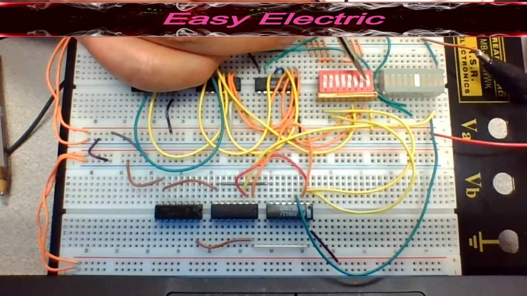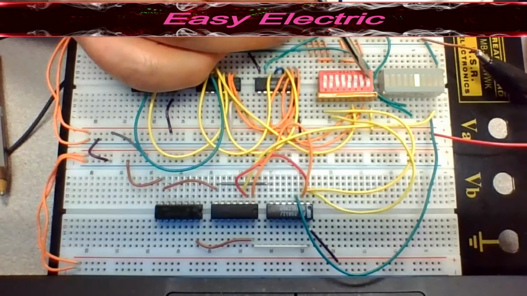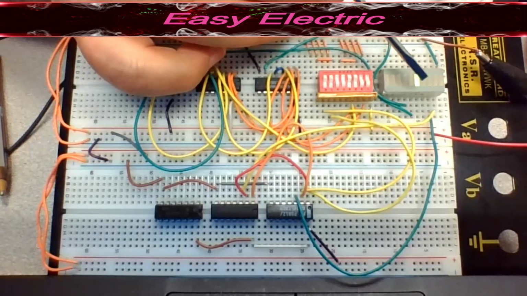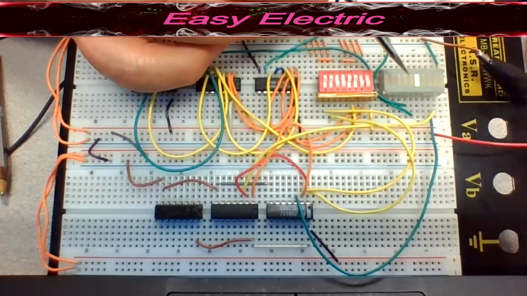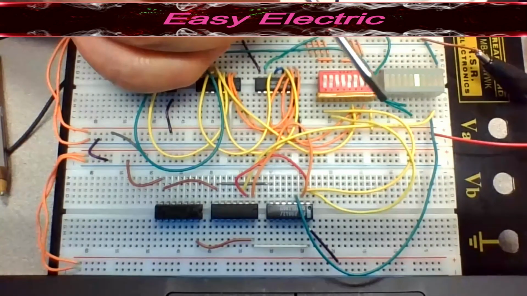Next, I put A and B to 1 and change C to 0. So A 1, B 1, and C is 0. That means I have 1 plus 1 plus 0, so it should be 2. As you could see here, the highest value bit is on and the lowest value bit is 0. So that means I have 1, 0, which is 2.